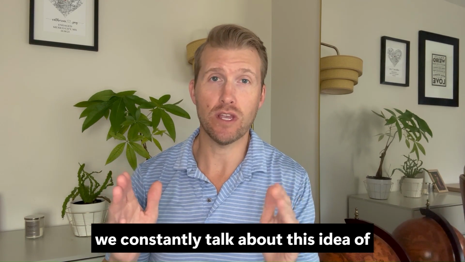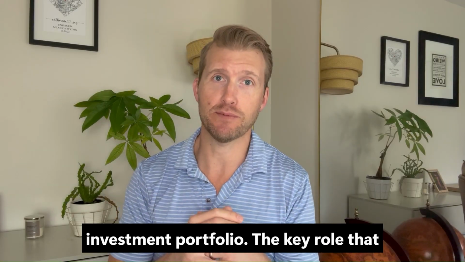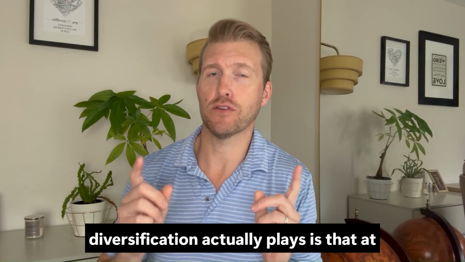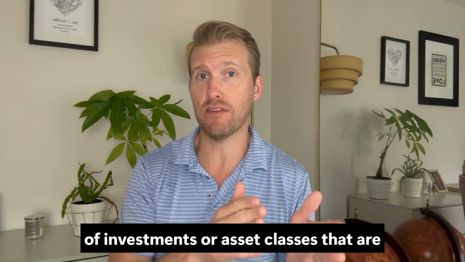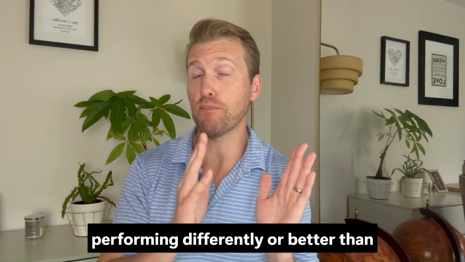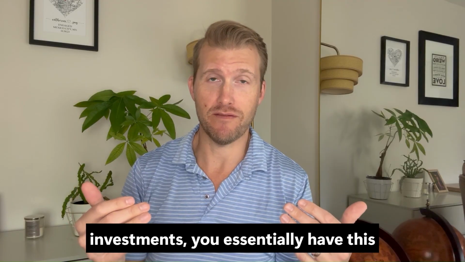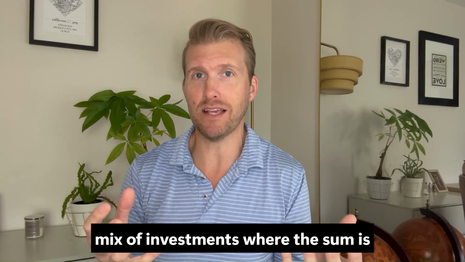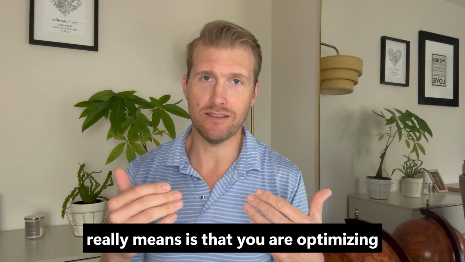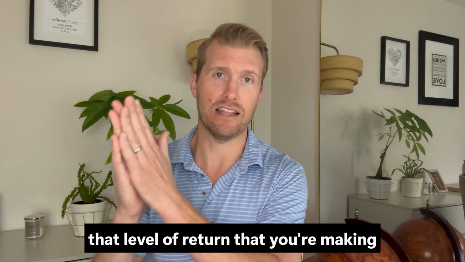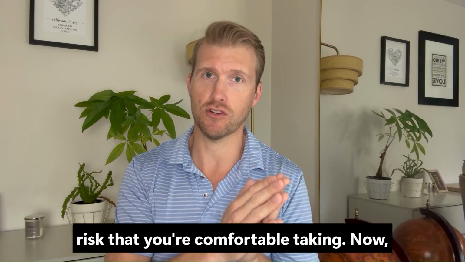As advisors, we constantly talk about this idea of diversification in your investment portfolio. The key role that diversification actually plays is that at any given time, you have different types of investments or asset classes that are performing differently or better than others. And with that combination of investments, you essentially have this mix of investments where the sum is greater than its equal parts. What that really means is that you are optimizing that level of return that you're making in the portfolio for that level of risk that you're comfortable taking.